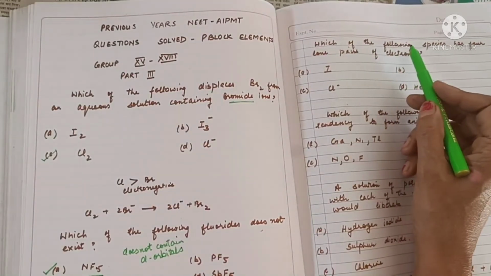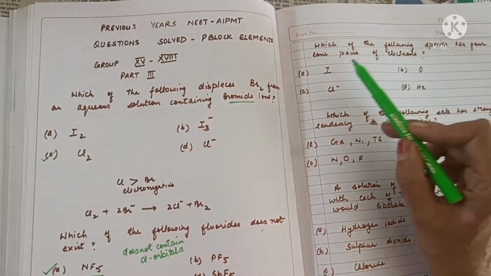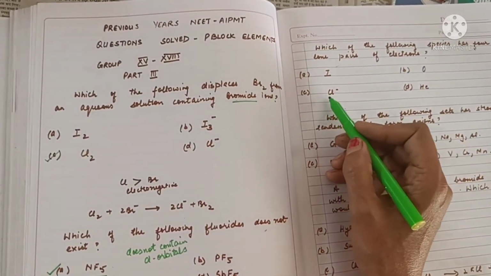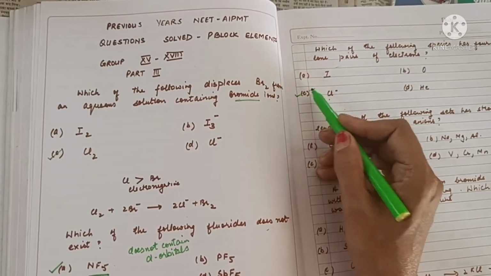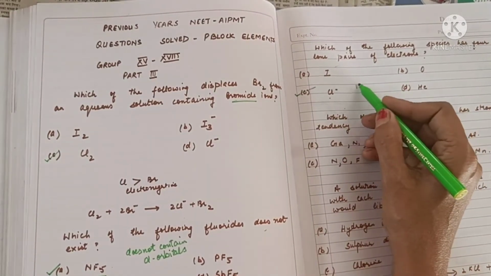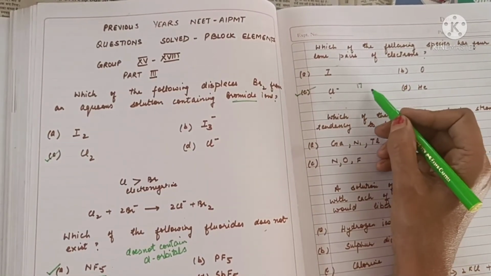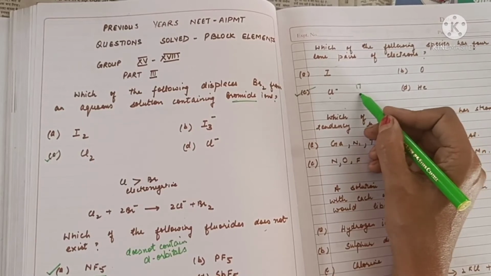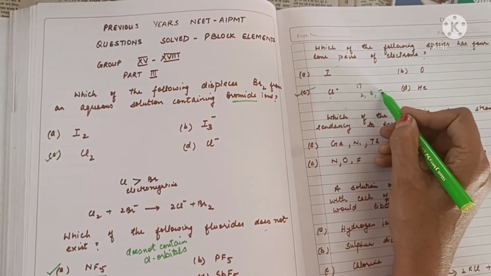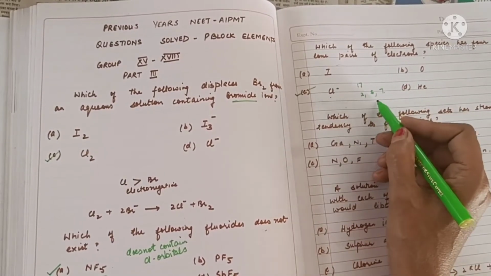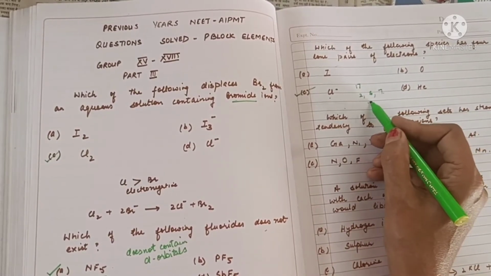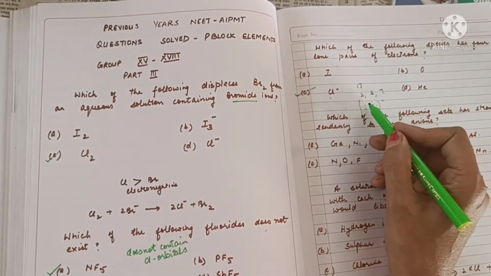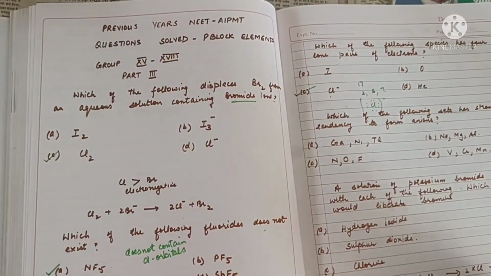Which of the following species has 4 lone pair of electrons? So chloride is your correct answer. Chlorine, atomic number 17, has 7 electrons in its outermost shell, the configuration 2, 8 and 7. After taking 1 electron, there are 8 electrons in the outermost shell, so it has 4 lone pair of electrons.